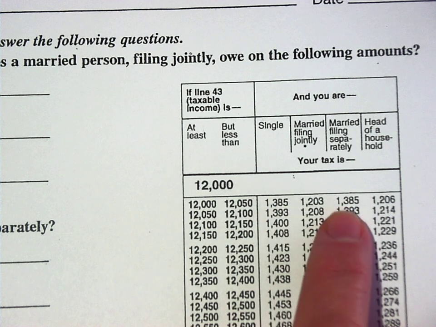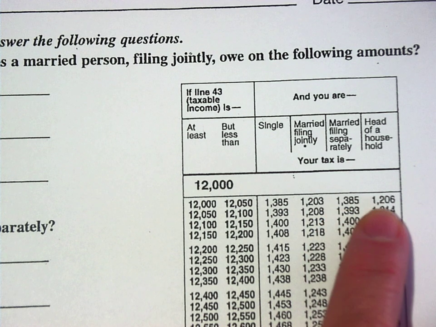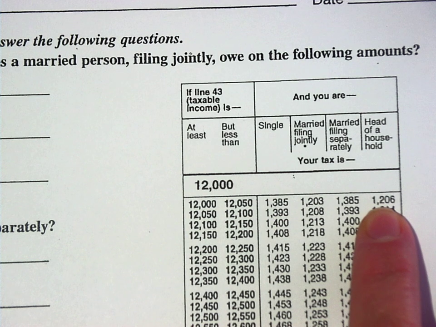Why do you think you would be married filing separately? That could be a reason because one of you owns some property or a business or something that the other person does not own. So you might be married, but you might have different assets that you want to keep separate. Head of a household, what do you think that is? Yeah? Two individuals might be married, but there's only one income.